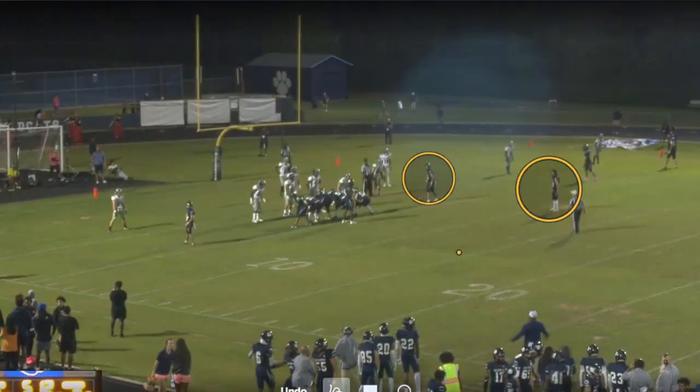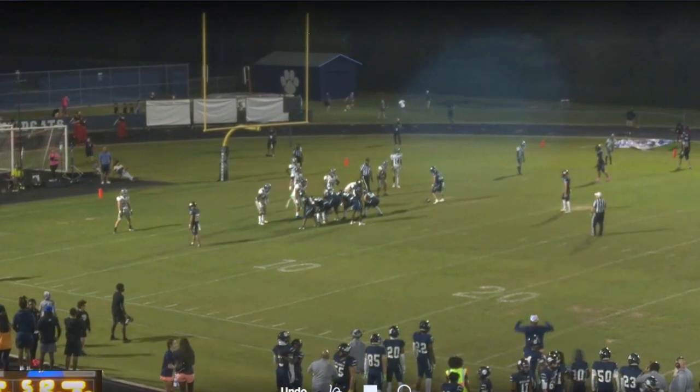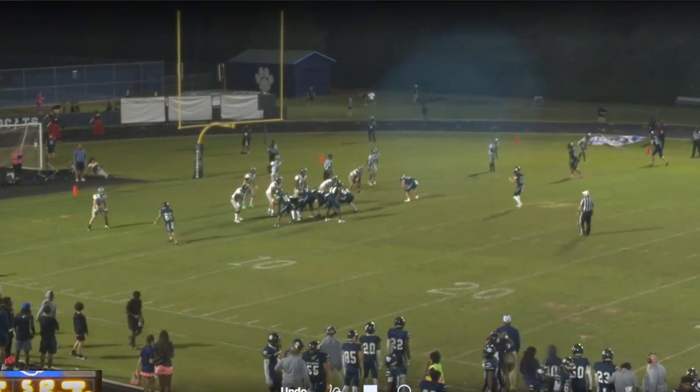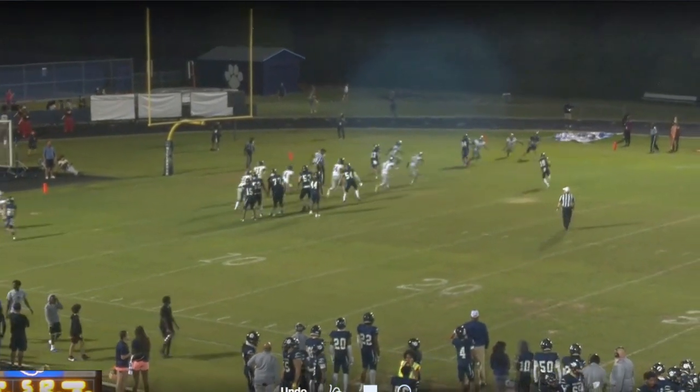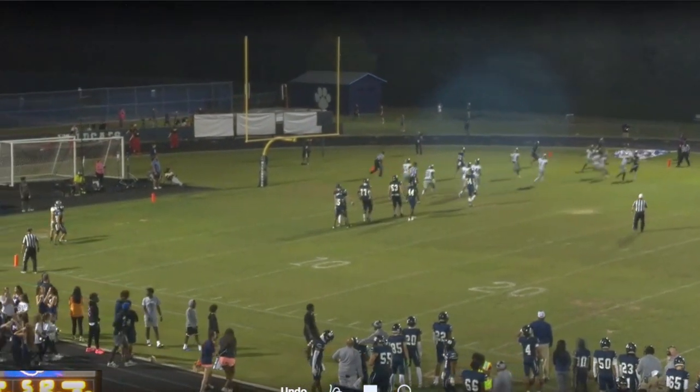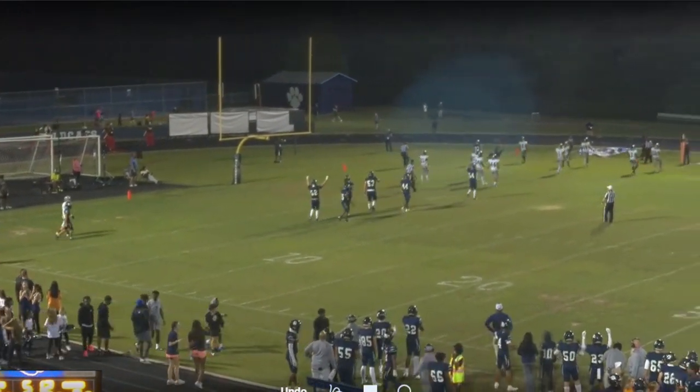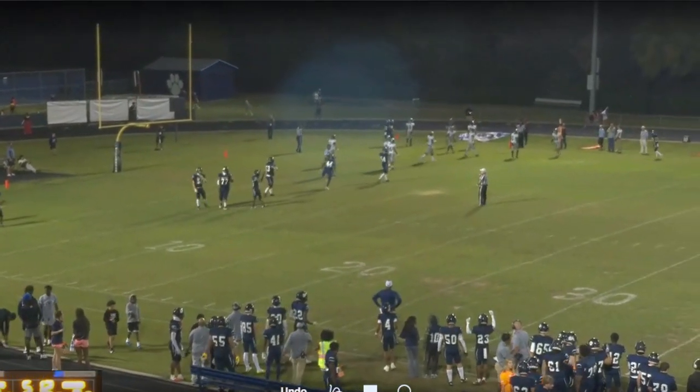Also, the second part of this play we'll look at is the quarterback and the center moving at the same time, so we have two players moving. We could have a second foul here for illegal shift because of the quarterback and the center moving. So either way, this is illegal. Let's keep an eye out for this.